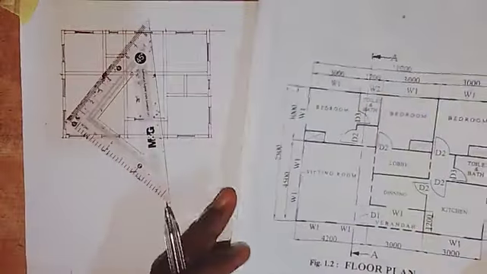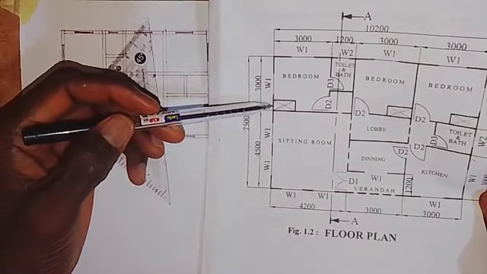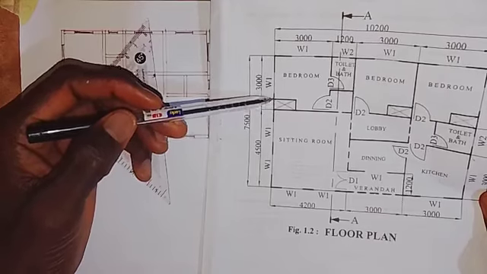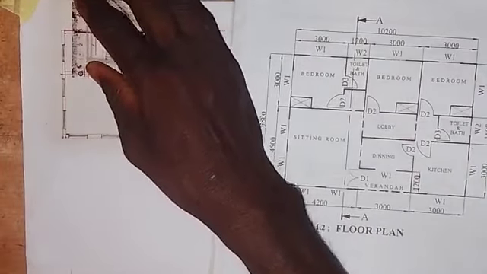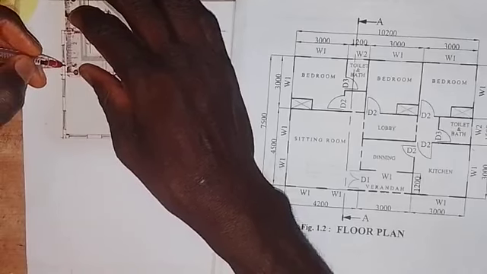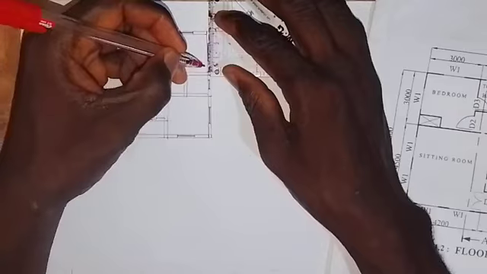Okay, dimensions for the wardrobe are not given to us. What I'm going to do is that I'll take 5 millimeters for each of them. That is the width. It's in rectangular form, so I will take it as 5 millimeters. Okay, so this is 5 millimeters here. So let me take it on this end also.